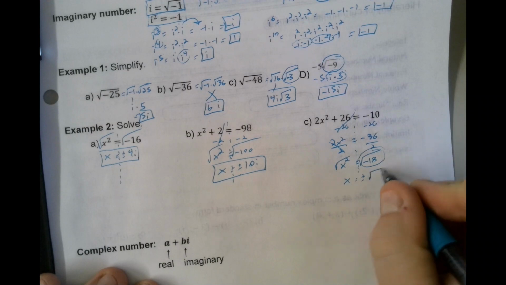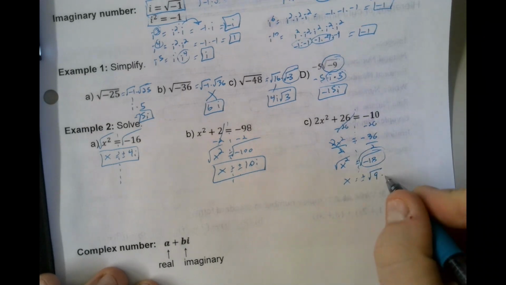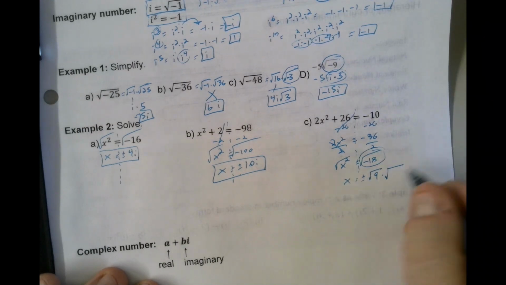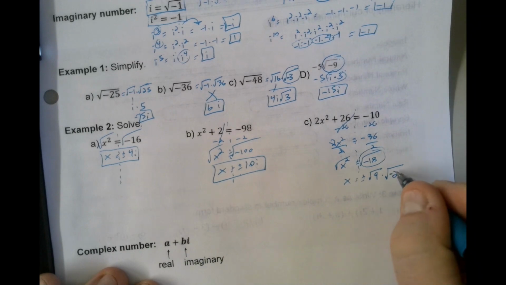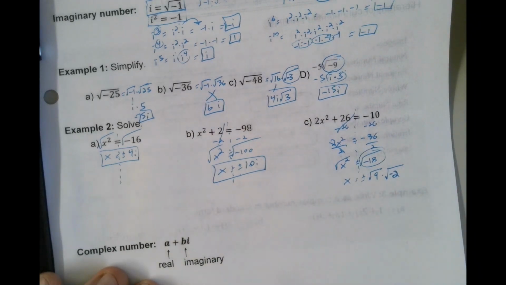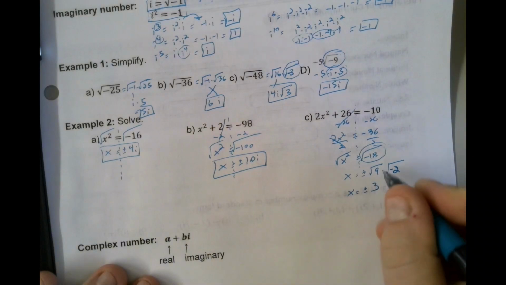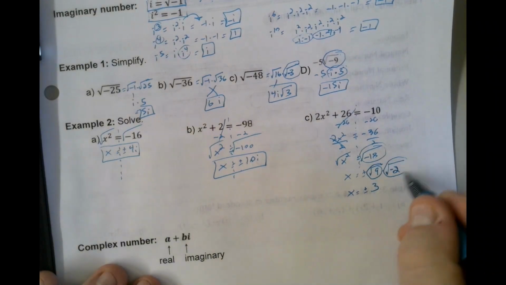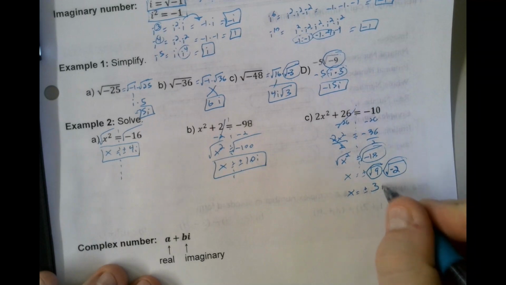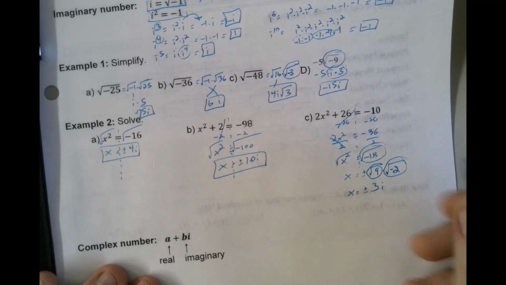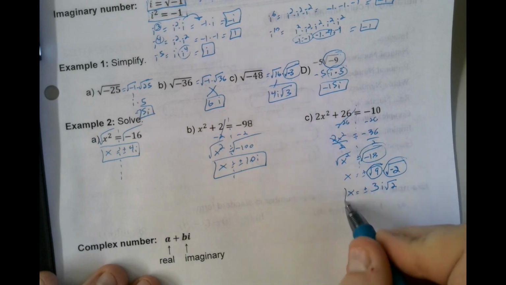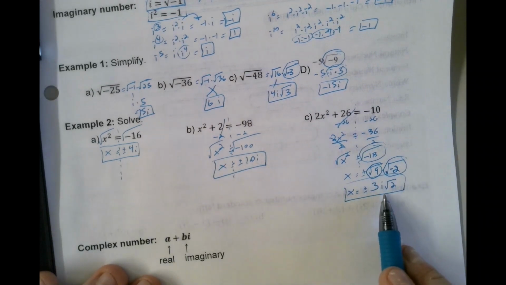So I'm going to put the perfect square first, and then the non-perfect square second, and put the negative on the non-perfect square. So your final answer should be plus or minus 3 from the 9. This piece becomes, pull the i out front from the negative inside, and then keep the root 2 at the end. So plus or minus 3i root 2 is your answer.